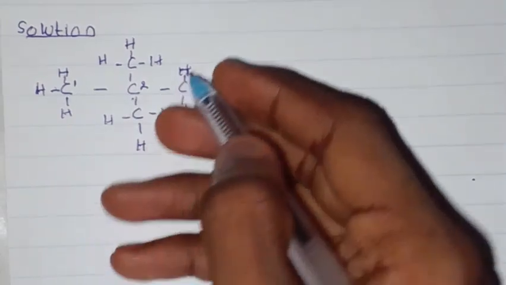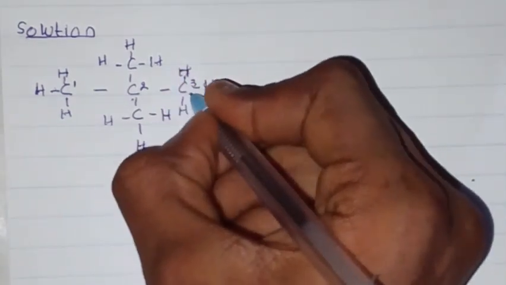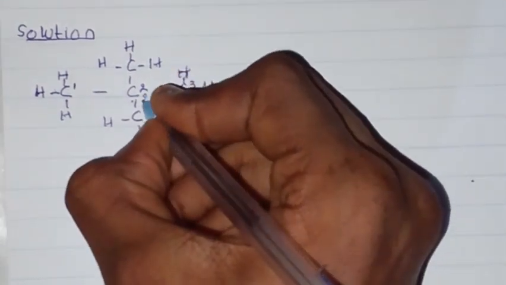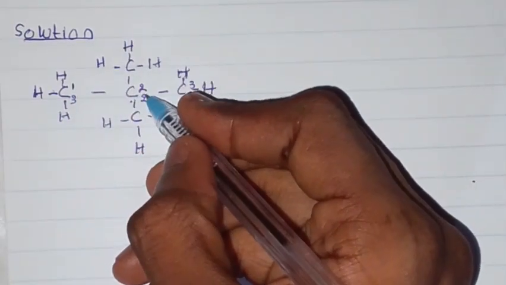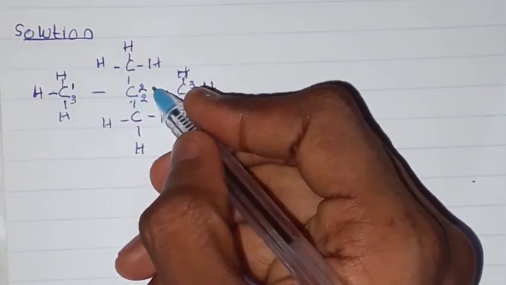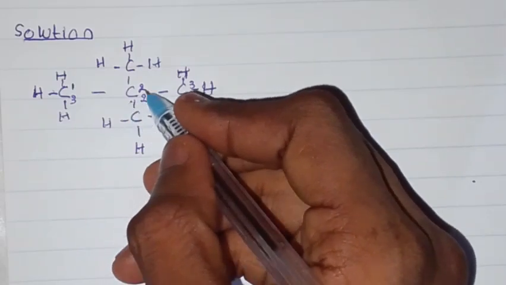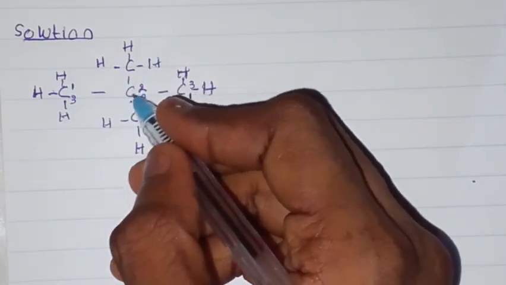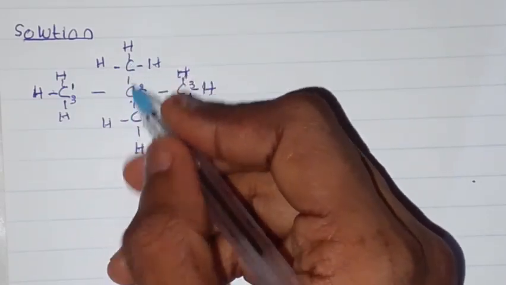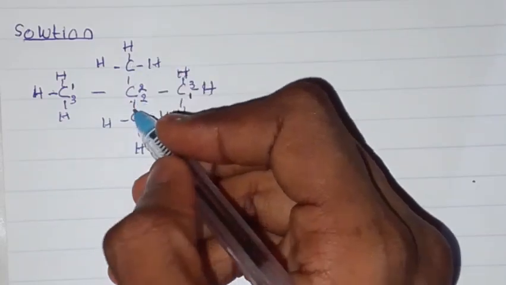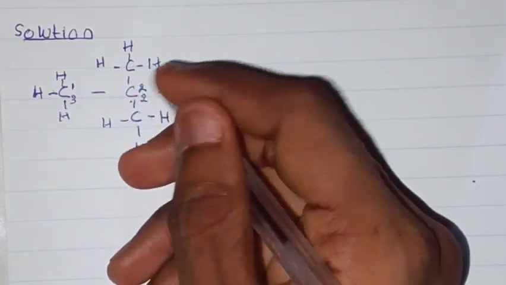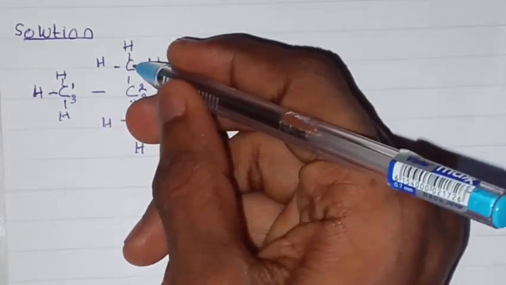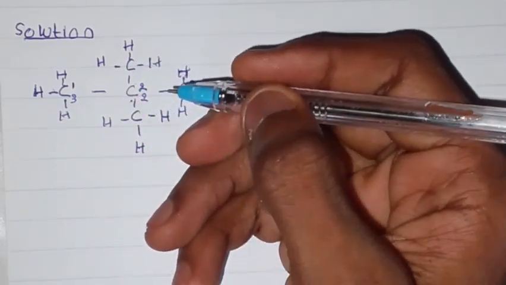If I count backwards, here is 1, here is 2, and here is 3. Our substituents are placed on carbon 2, and whether we count forward or backward, we end up with 2 on the carbon attached to our substituents. They are the same number, so 2 is the number we're going to attach to our substituents.